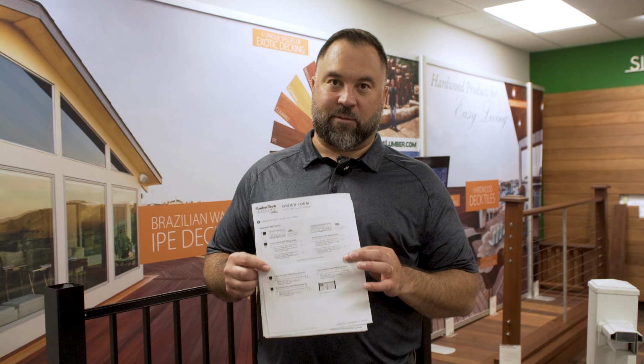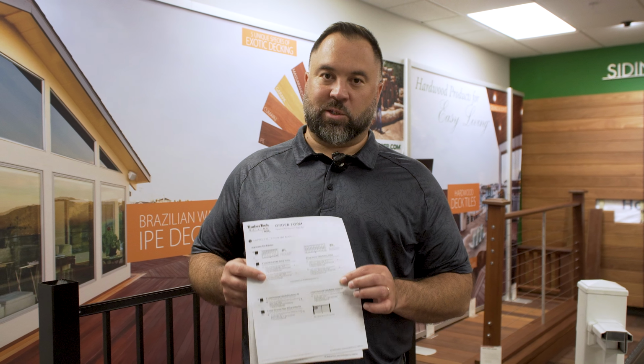So it walks you through how to order any of our railing products with these simple PDF forms. They are editable as well, so you don't even need to print them out if you don't want to. You could edit them right on your computer and then ship them off to Advantage Lumber, and they can have a bill of materials for you very soon.